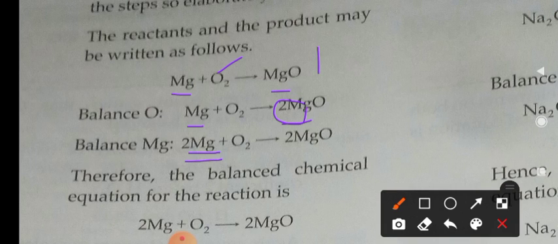Now look at the equation. 2 Mg on the left side and 2 Mg on the right side. 2 oxygen on the left side and 2 oxygen on the right side. So the equation is a balanced one.